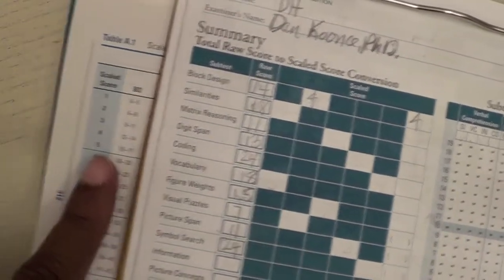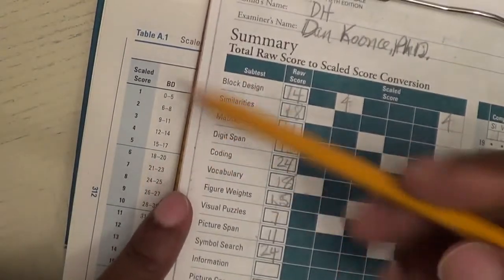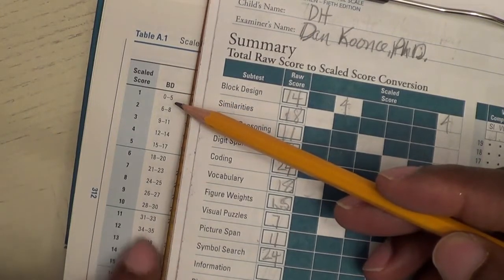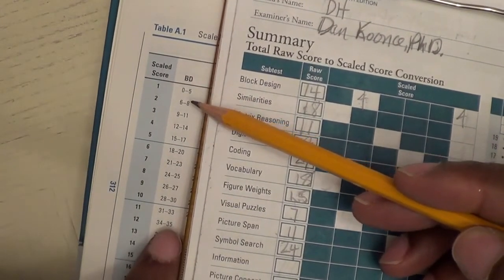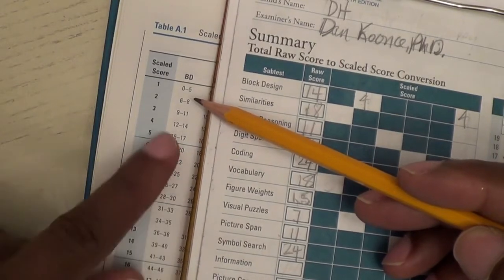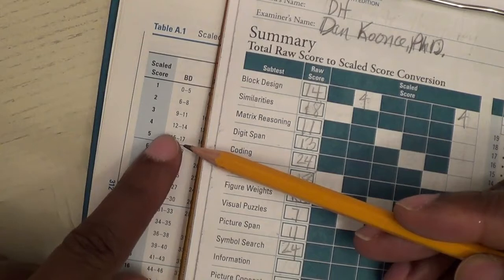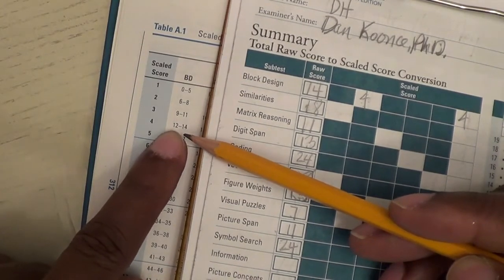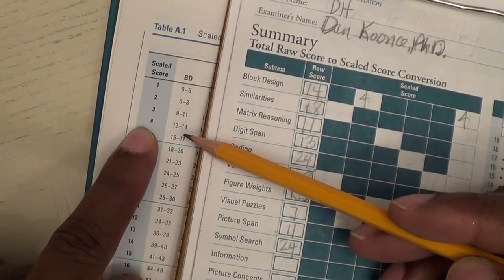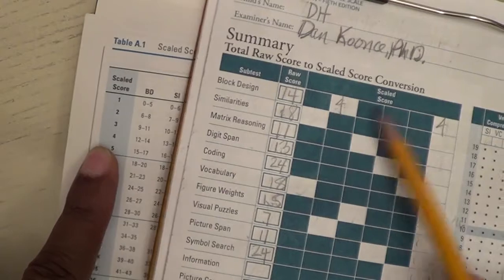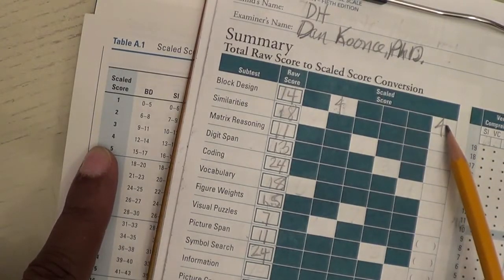Okay, so again, one more time. In the column here is the range of raw scores for block design. So we find the raw score of 14 here, and you go across to the left into the green area. That's a scaled score of 4. So that's what I wrote here and here.